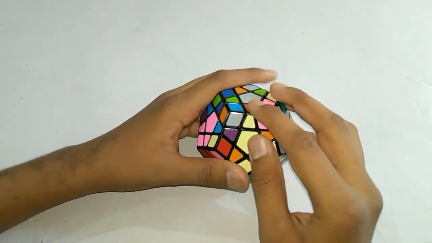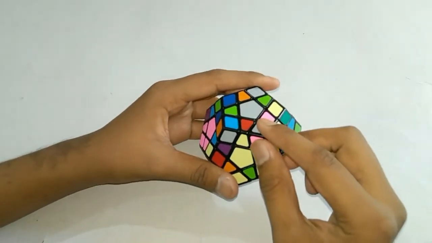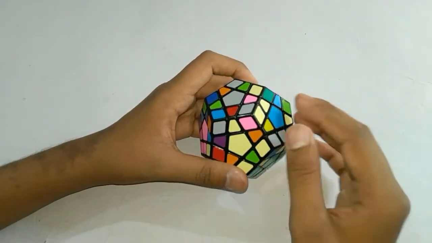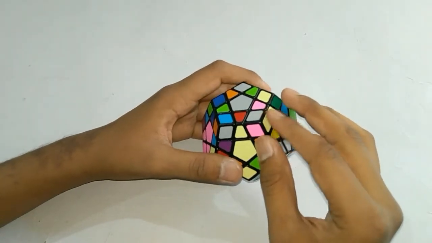So as you can see, we have got the piece on the top layer, and now after putting some logic on it, we would be putting it in its correct place. So the piece should be found in the same pattern as this piece is. Then try to understand the steps I would perform now.